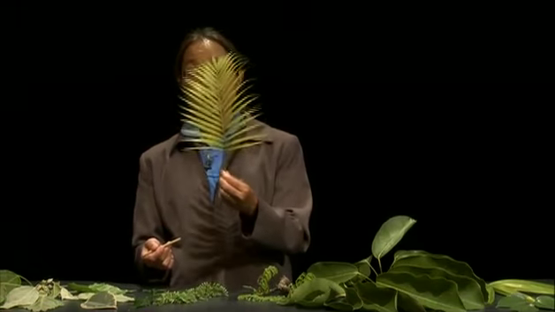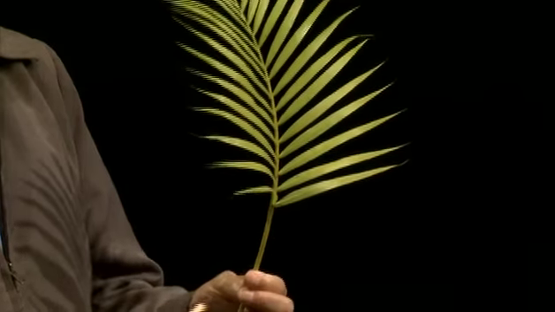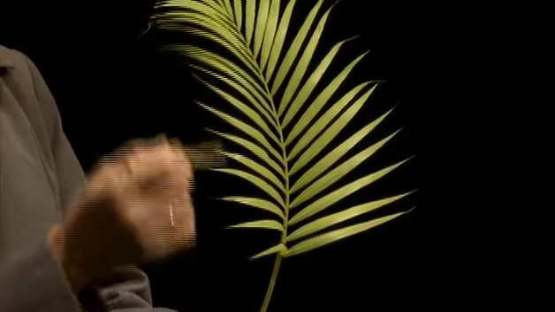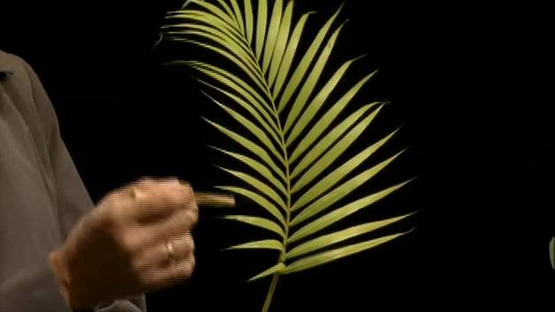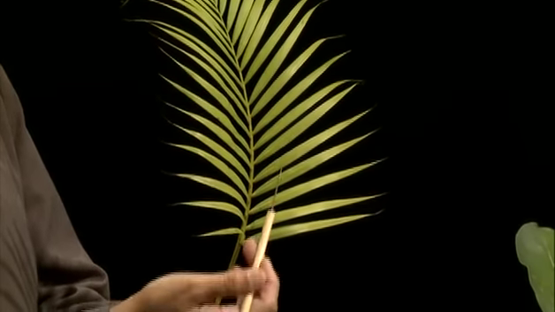Now another plant that has a pinnately compound leaf is called areca palm. This shows very well the pinnately compound structure, like a feather. This is what they call the feather palm, when you have the leaflets coming off to the side of the rachis like this. And then here we have something called Royal Poinciana, Delonix regia, and this actually has bipinnately compound leaves.